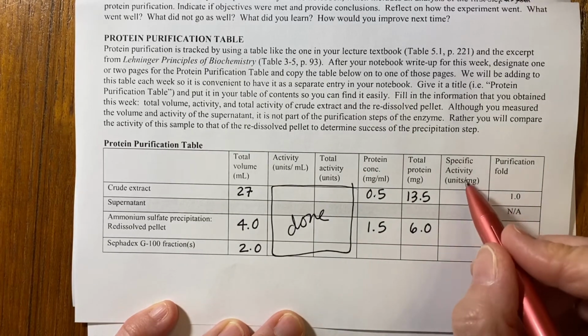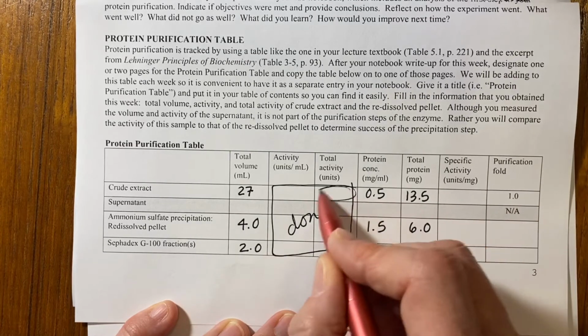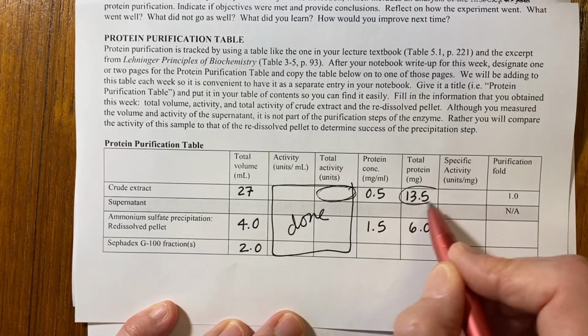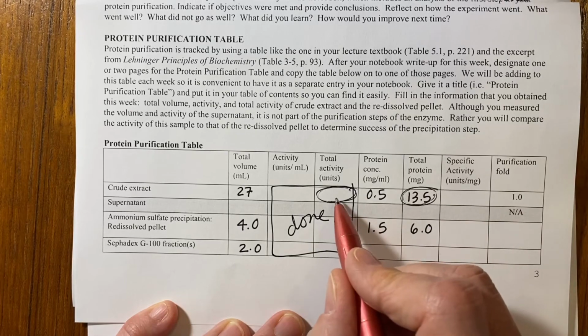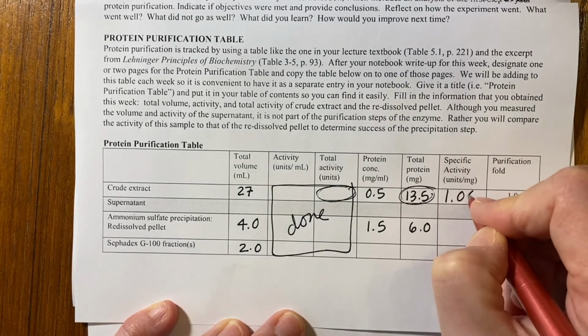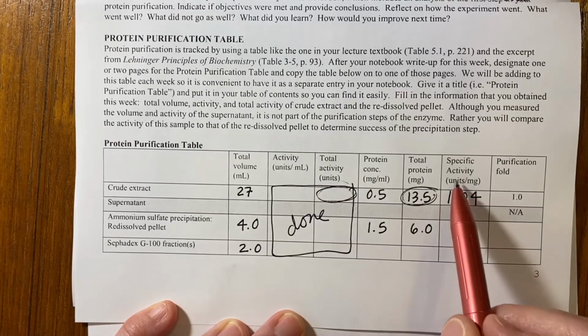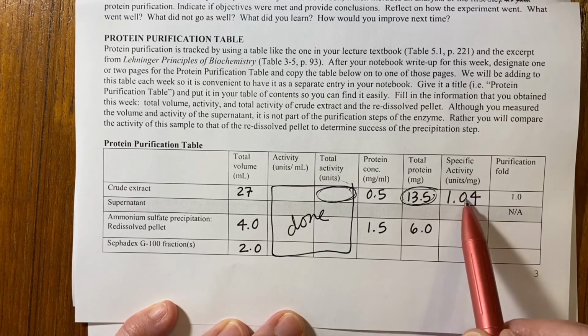And then specific activity: you take the total units, which is the number here, and you divide it by the total protein. Based on this, it was about 14, if I remember right. 14 divided by 13.5, we're going to get about 1.04 here. So taking this and dividing it by this, because it's units divided by milligram, we get that.